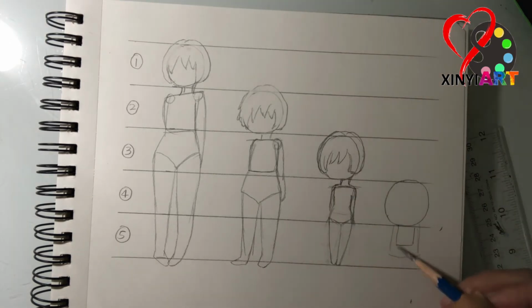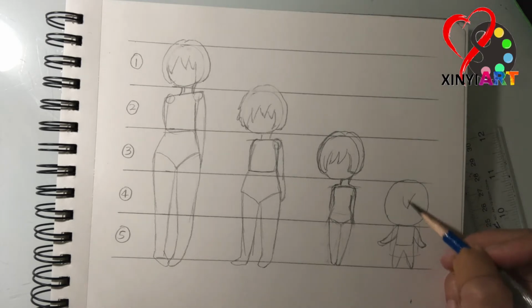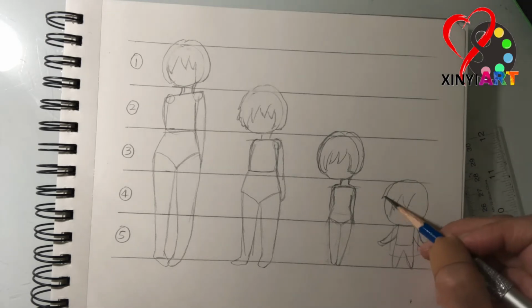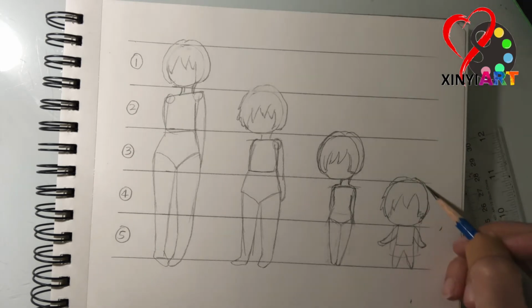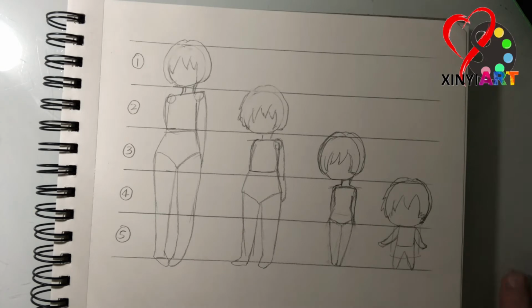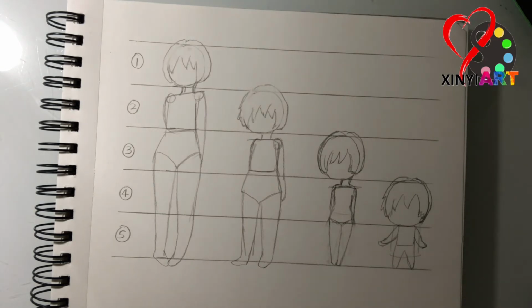So finally is the smallest one. This is today's task. We are targeting this 2 heads chibi. With 2 heads, the whole body is a similar size as the head. So basically we are keeping the body very small and cute, and in comparison the head is quite big. For today's drawing, we will focus more on understanding this 2 heads Chibi.